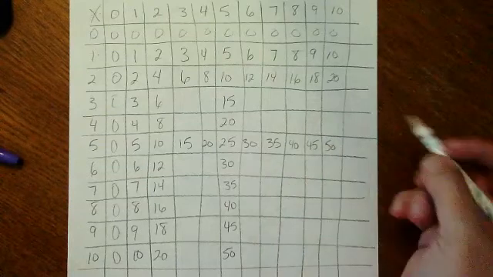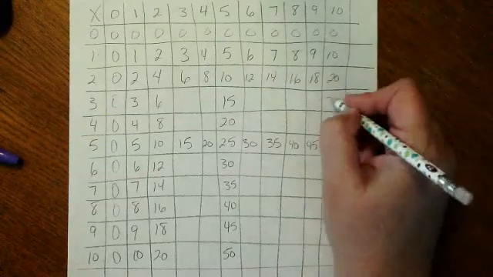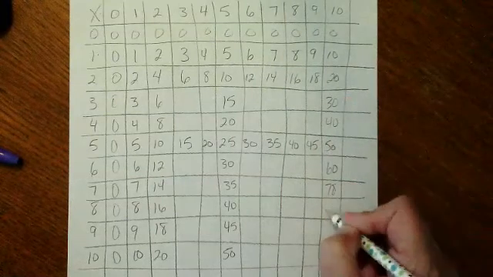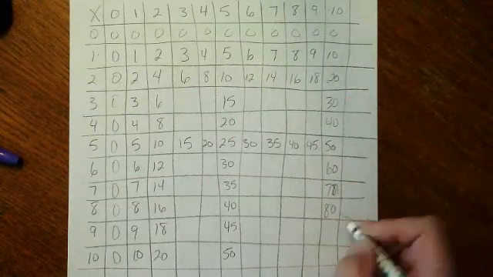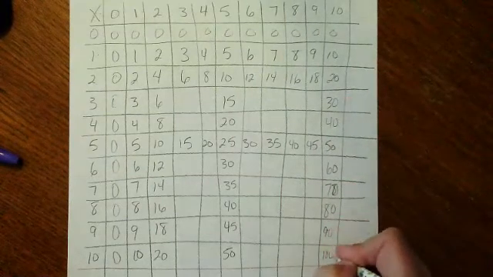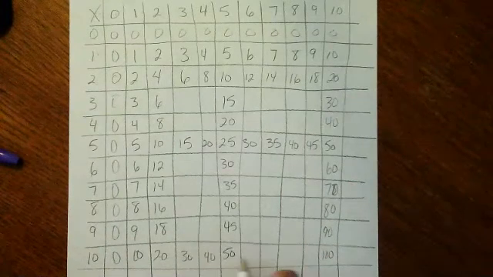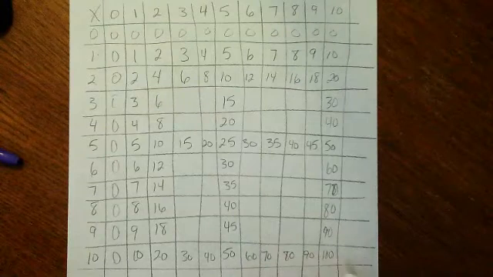Let's do our 10s. 10, 20, 30, 40, 50, 60, 70, 80, I got a little excited, 90, 100. 10, 20, 30, 40, 50, 60, 70, 80, 90, 100.